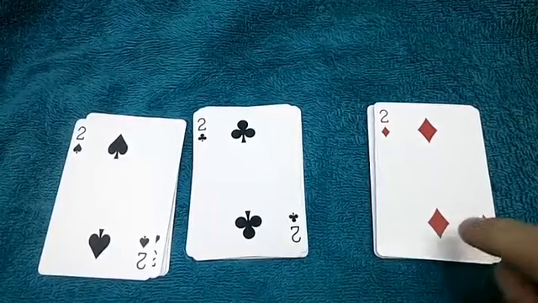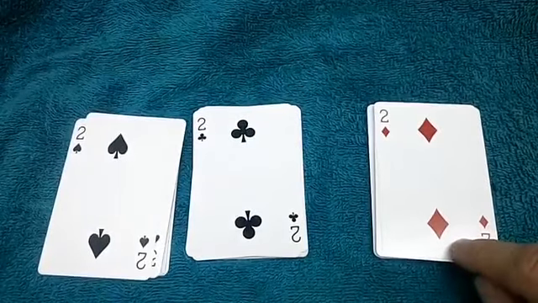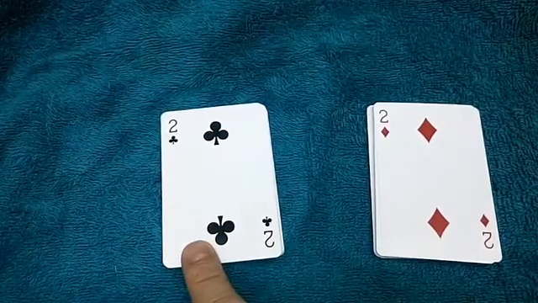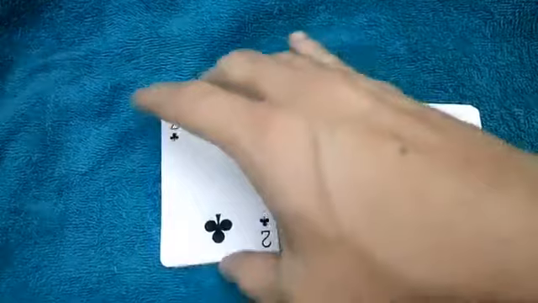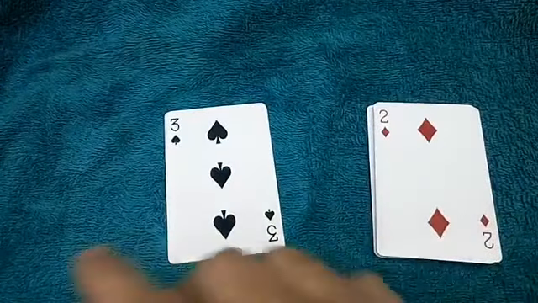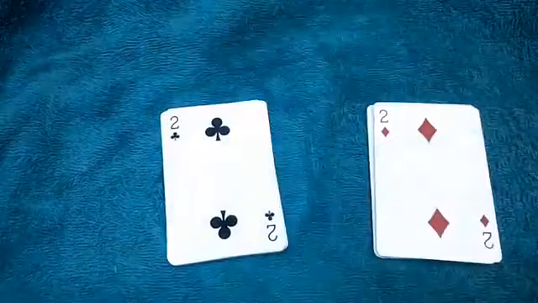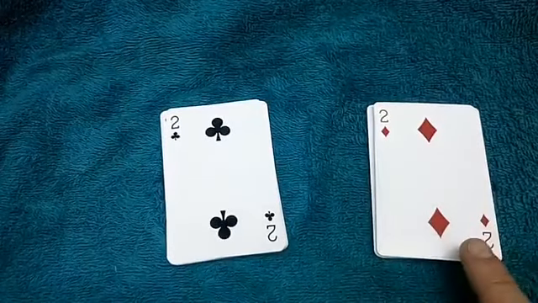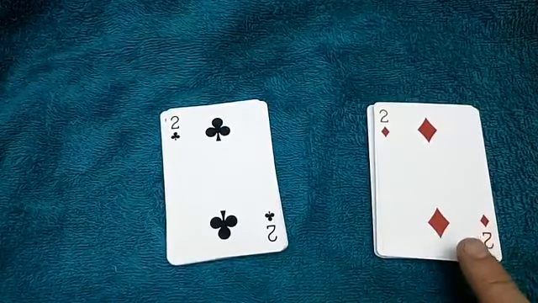Those red ones are 26 cards. And what about the black ones? The same way, the total black cards are 26, each of 13 types. We have 13 spades and 13 clubs. So there are a total of 26 black and 26 red cards.